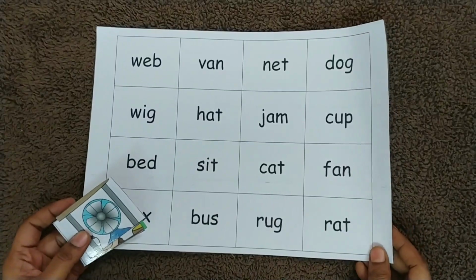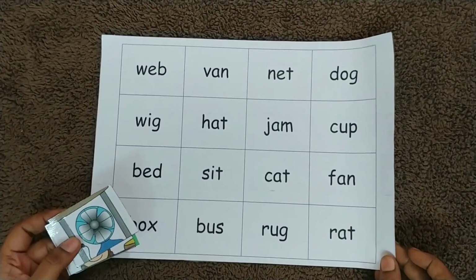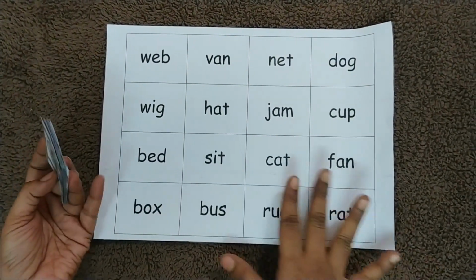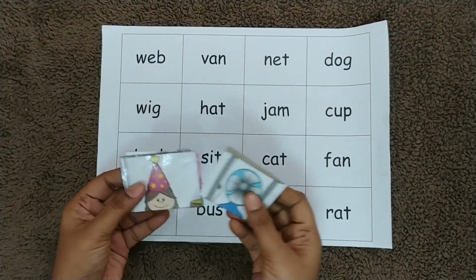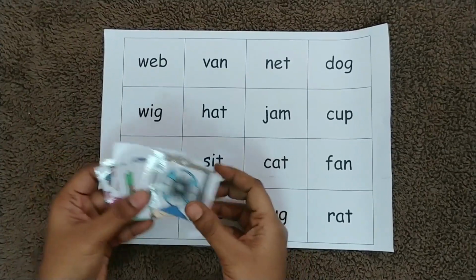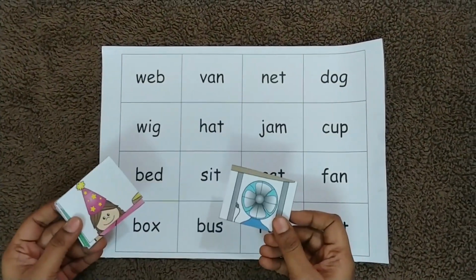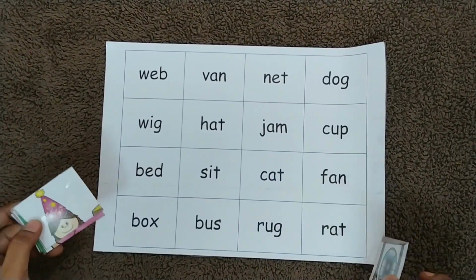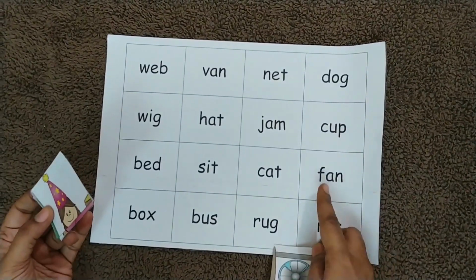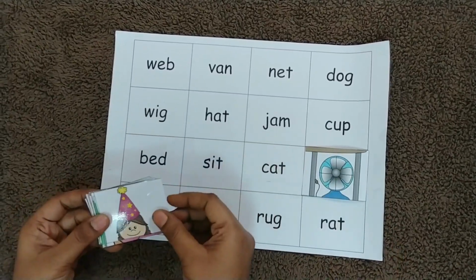The next two activities are printable activities. This one I got from dotschooling.net. I'll provide you the link in the description box. So here in this one they have a word mat, where the mat has different words in it, and you have a corresponding picture for each of the words. The child has to read the word, identify the picture, and place it on the mat. Once the child has placed all of these pieces, the child will get a complete picture. So for example, this is fan. The child can read it, identify the picture, and then place it.